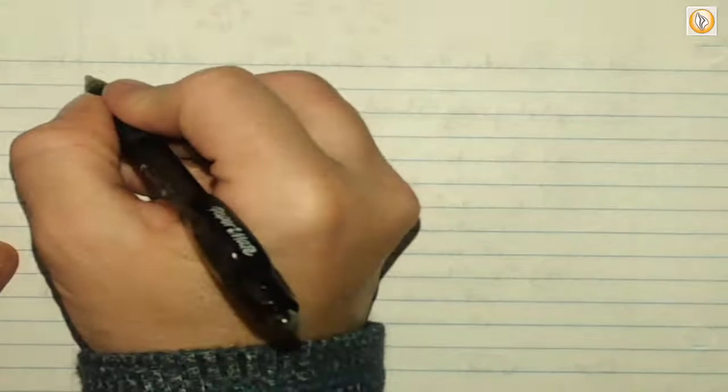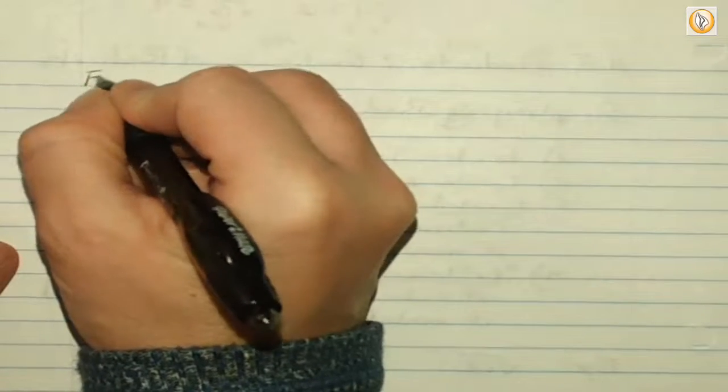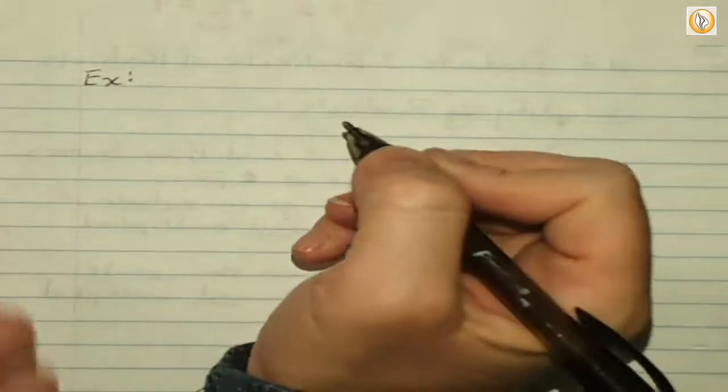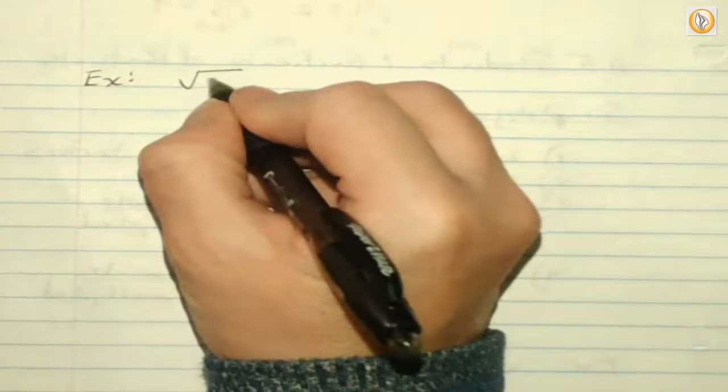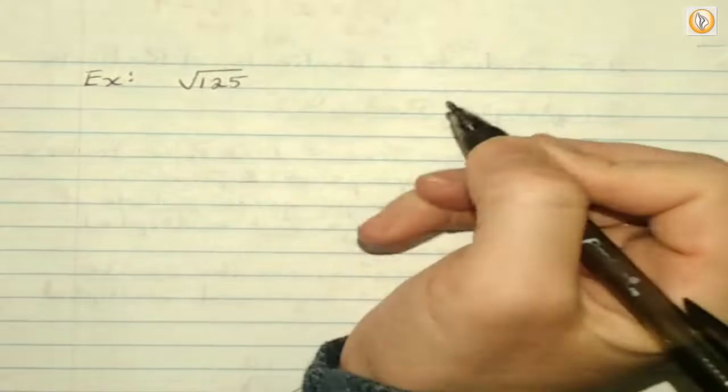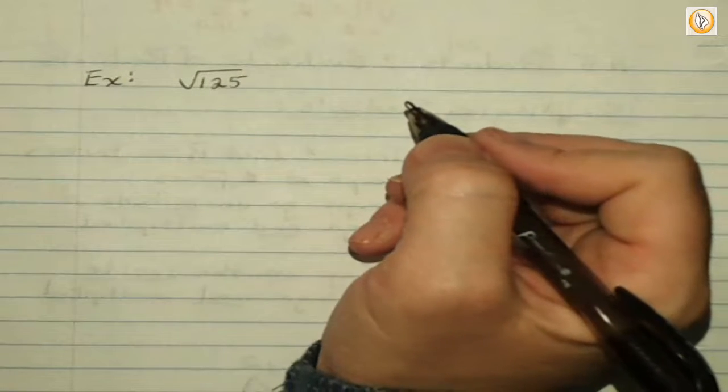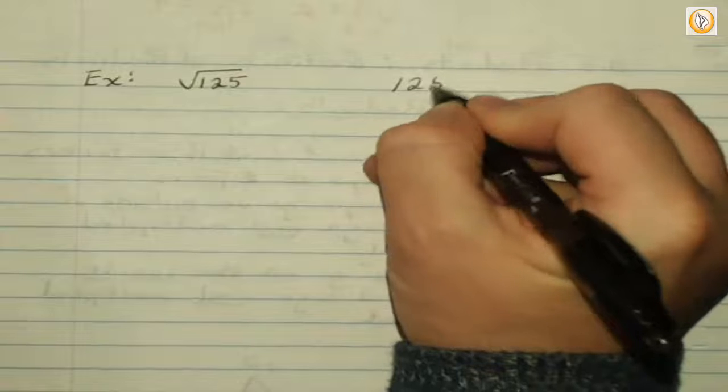All right, number 2, another example. We're just going to keep doing examples. Let's simplify the square root of 125. All right.